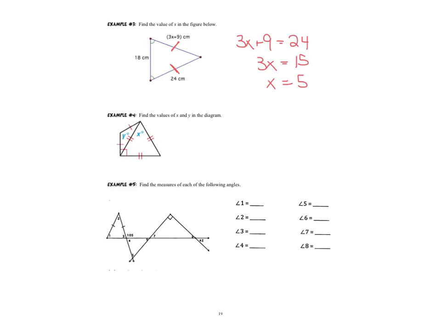Okay, so that brings us to example number 4. We're gonna find the values of x and y in the diagram. All right, so what I see here is two different triangles, and one of them is equilateral, this one over here on the right side, and the one on the left is isosceles. I could tell that because of the side markings. So hopefully you see right away that the measure of angle x has to be 60 degrees because it's equilateral, and in an equilateral triangle, all the angles are 60 degrees.